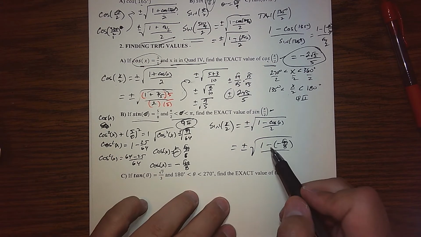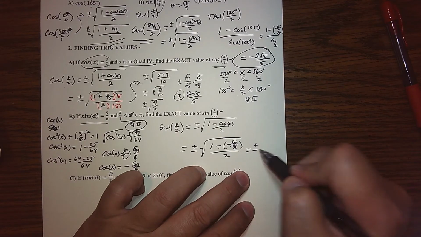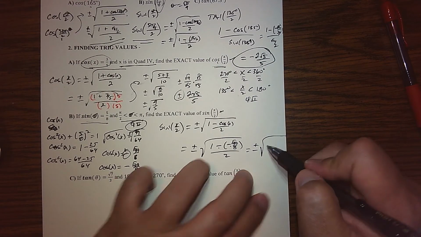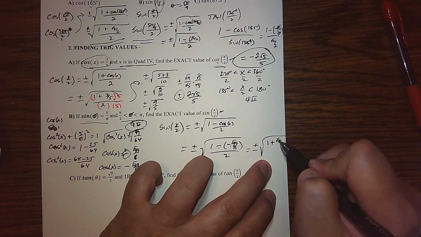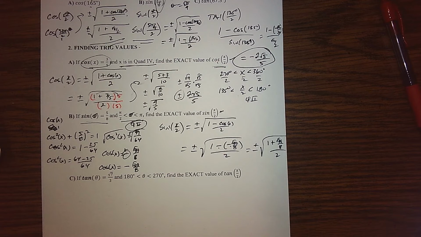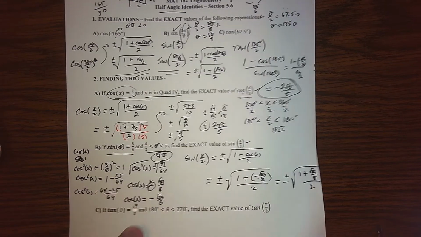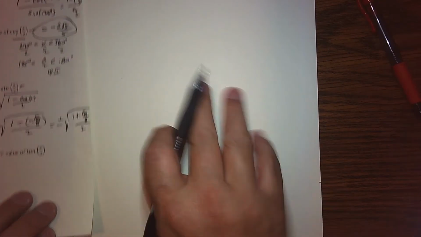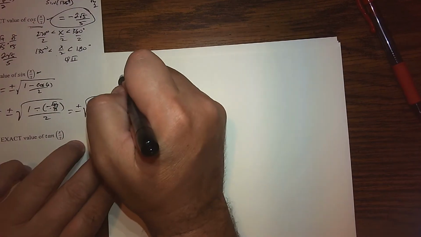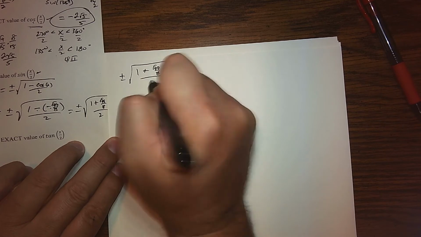Okay, we know that a negative times a negative is a positive, so this is basically plus or minus the square root of (1 plus the square root of 39 all over 8) all over 2. Alright, and I'm running out of room, so let me cut to another page here to finish this. Again, what I'm going to invoke in terms of simplifying this, well, let me rewrite it over here. So we have plus or minus the square root of (1 plus the square root of 39 all over 8) over 2.